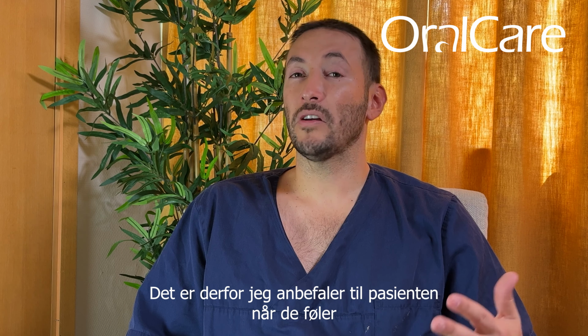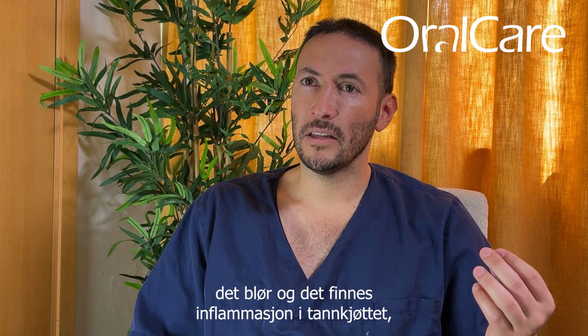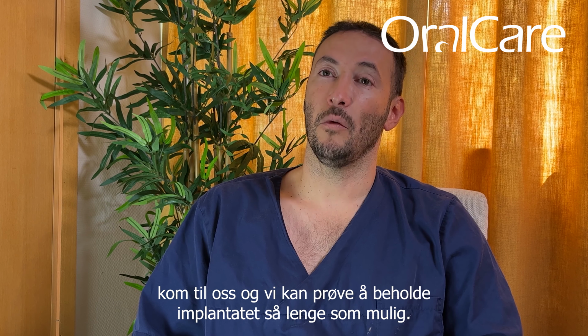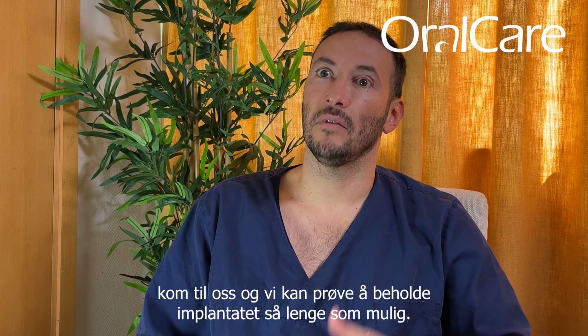So that's why I recommend that when patients feel that it's bleeding, or that they have some kind of inflammation in the gingiva, they come to us and we can try to keep the implant as long as possible.